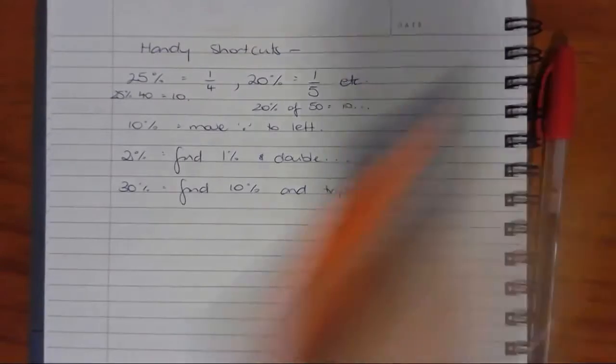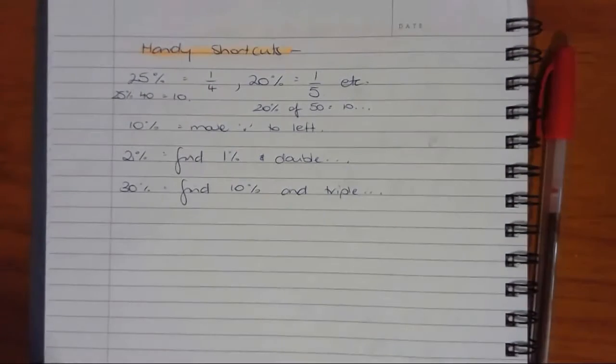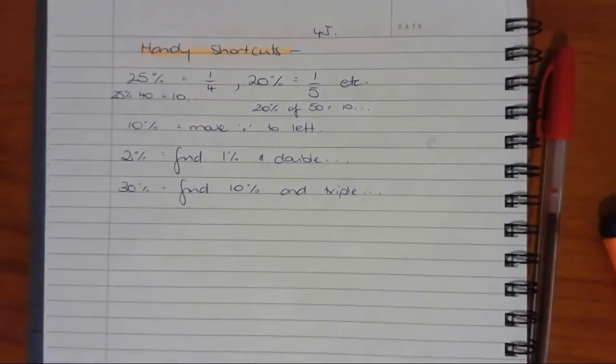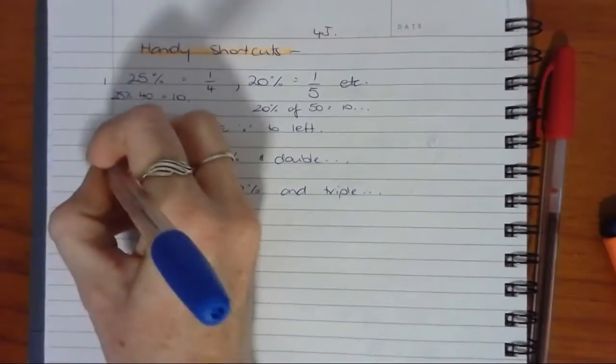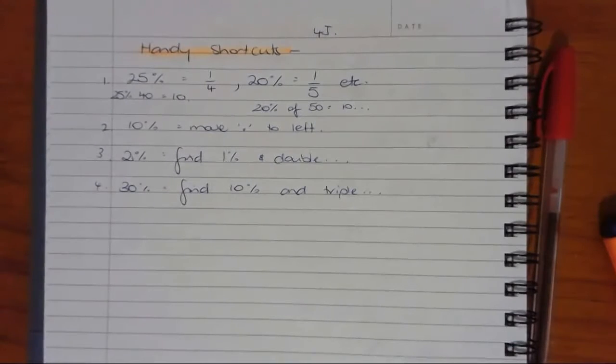Alright guys, so I'm going to call this my handy shortcuts video, okay? And this is for when we're finding the percentage of a number. So similar to the video that I recorded previously on 4J, which is the main chapter on this in your textbook. Okay, so I've got four things to talk to you about, but there is more, heaps more, and I'm sure you clever boys will be able to work them out.